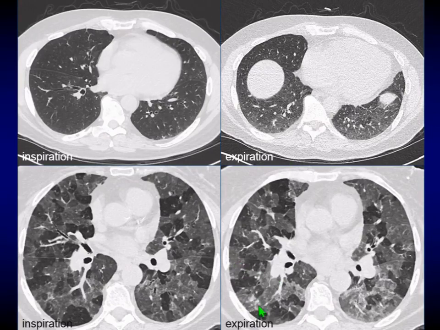Now notice on the expiration, it almost looks the same, if not the black areas look even more pronounced. The gradient between the black and the gray lung is preserved and even accentuated. And so in this case, this is due to air trapping.